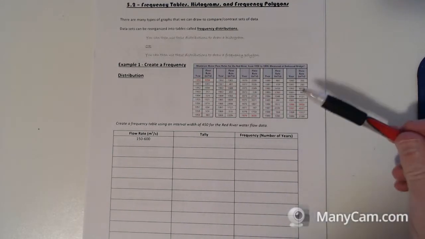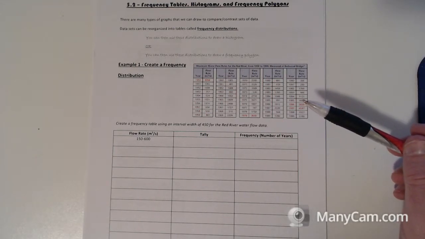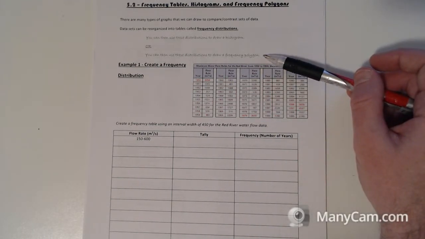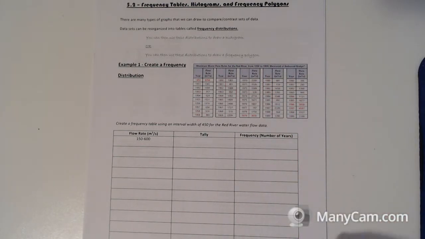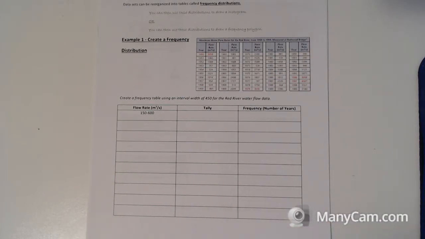So first thing we're going to do is we're going to take this data here and we're going to graph it two different ways. Once with a histogram and once with a frequency polygon, which I don't think you've ever heard of before. I'd be surprised if you had, but it's not actually too complicated. First thing we need to do is make a frequency table. Frequency tables aren't too bad to do.